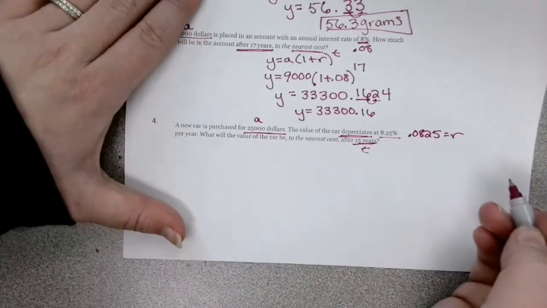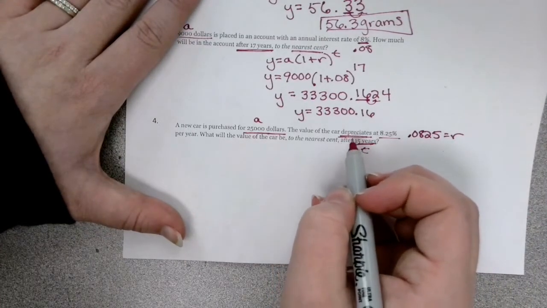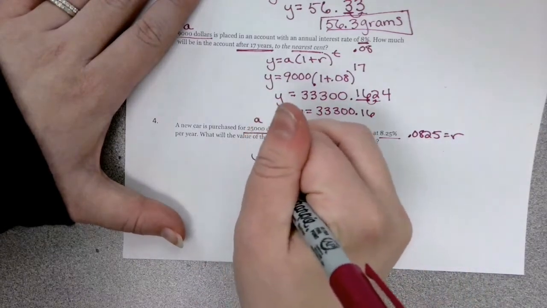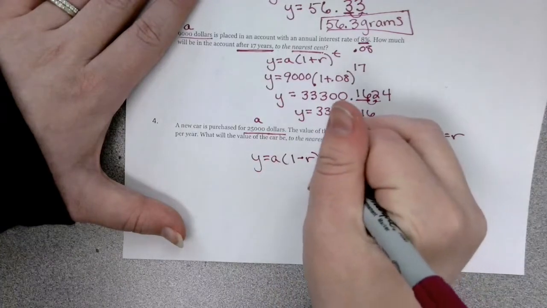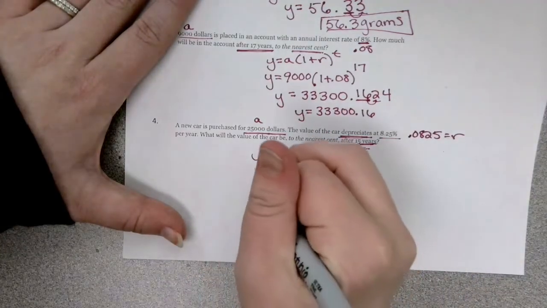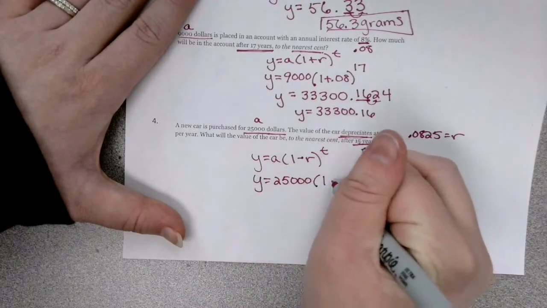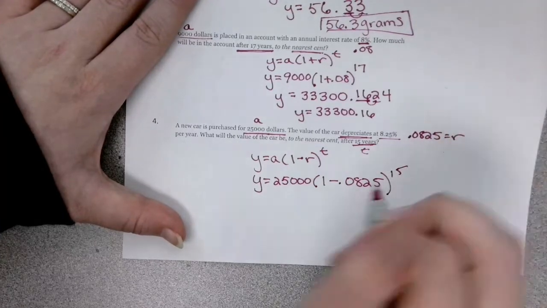Once you pull a car off the lot, the value of the car goes down a lot, so it's depreciating. It's getting lower in price. It's decaying, so we're going to use the subtraction symbol. Y equals 25,000 times 1 minus 0.0825, all to the 15 for my T.